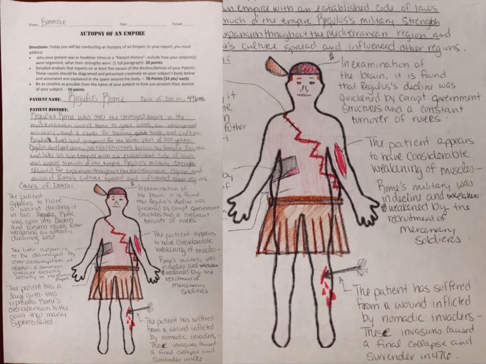Then around the body of the person, you're going to illustrate creatively 5 causes of decline or death of the empire. The causes should have some kind of illustration on the body, so they should be related to an ailment, but then you also have to explain the real history part that it relates to. So this example is from the fall of the Roman Empire from a previous year.